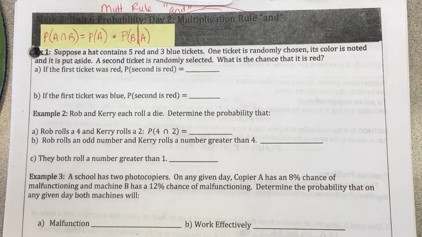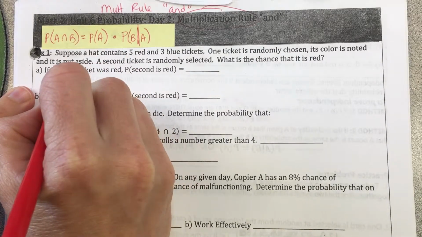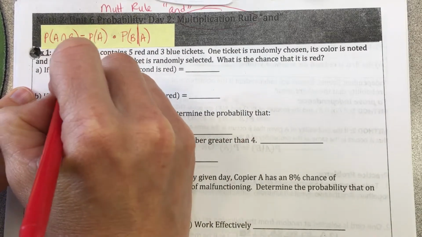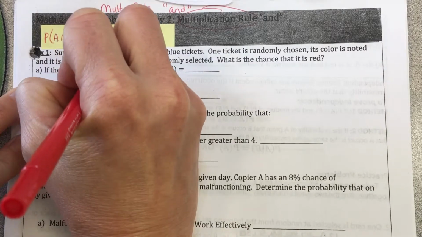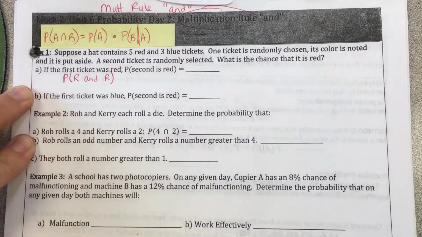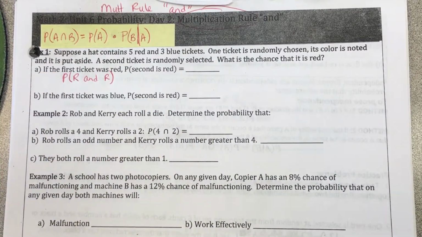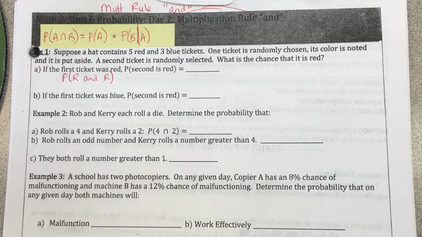Suppose a hat contains 5 red and 3 blue tickets. One ticket is randomly chosen, its color is noted, and it's put aside. A second ticket is randomly selected. What is the chance that it is red? All right, so I want the probability that the first one is red and the second is red. So this is an "and" question, so I'm using the multiplication rule.